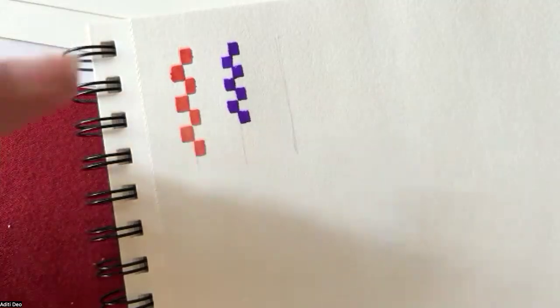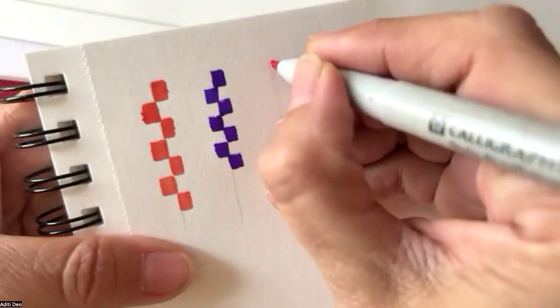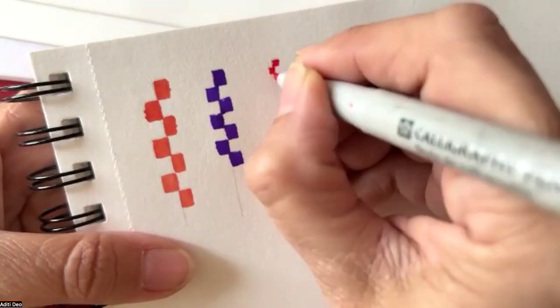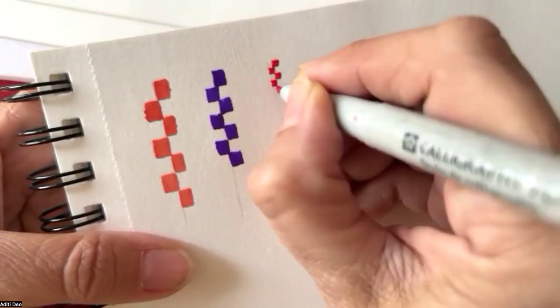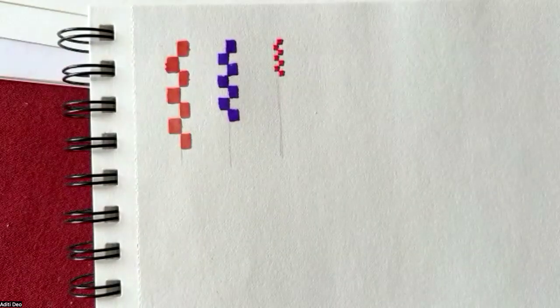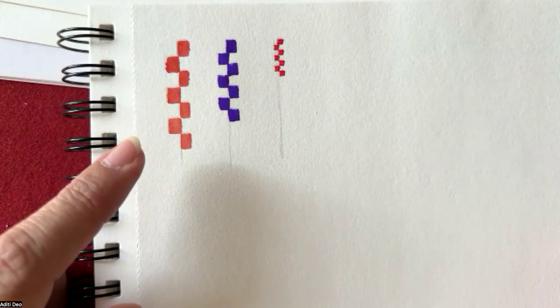Okay, now I'm going to take another pen. This is again 2 mm, then so this is a very vital part of lettering, getting the scale right.